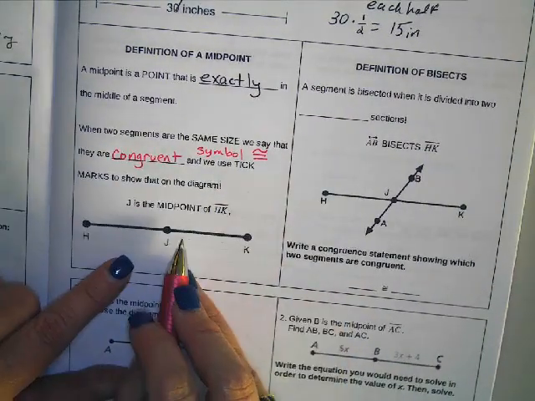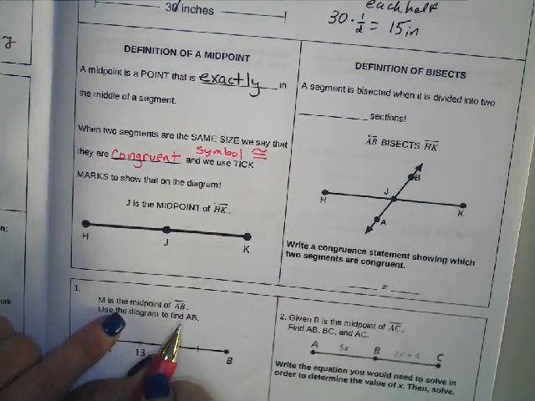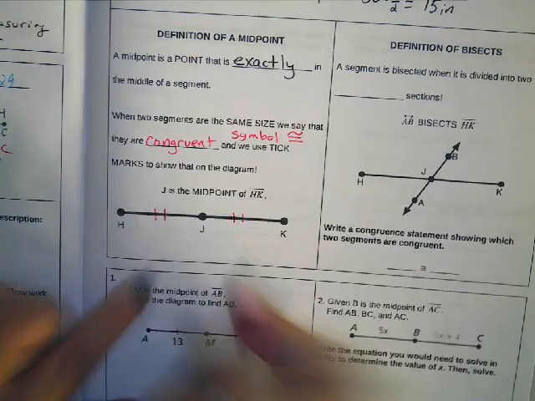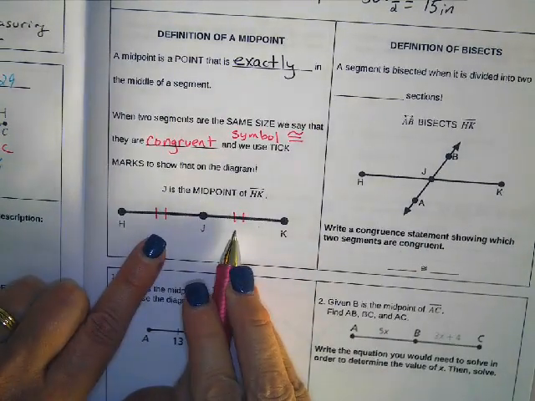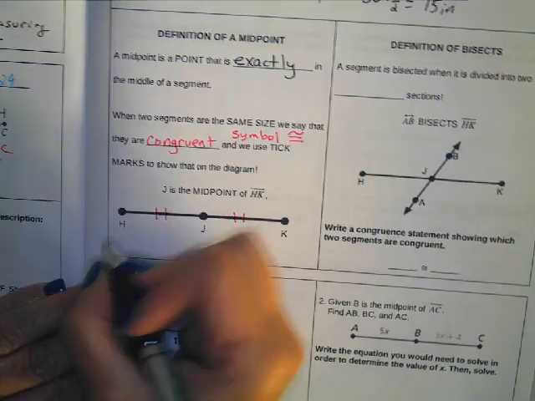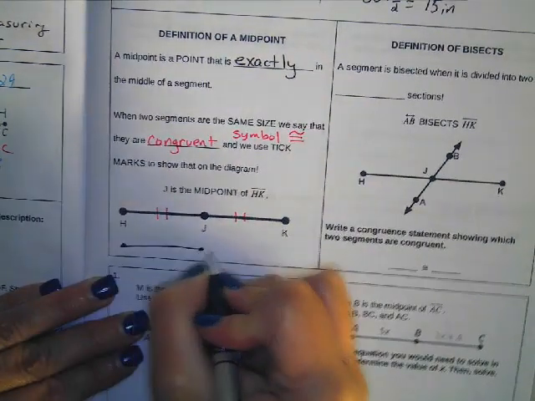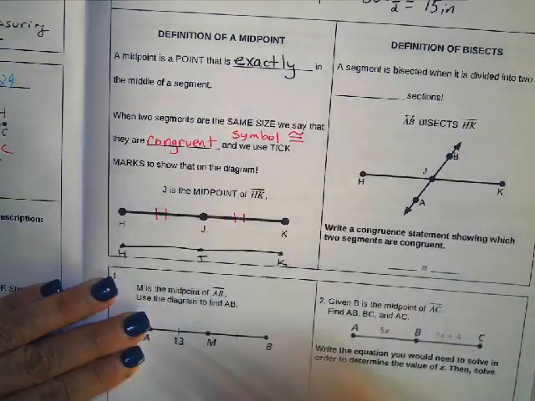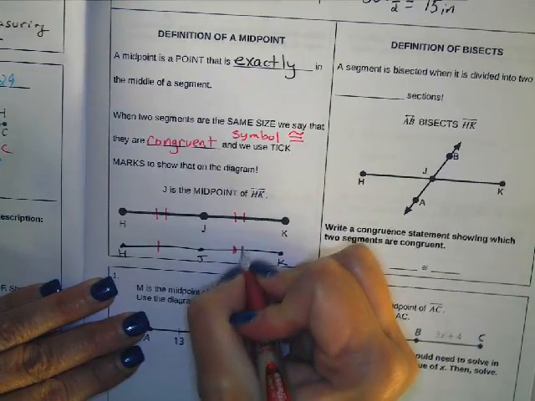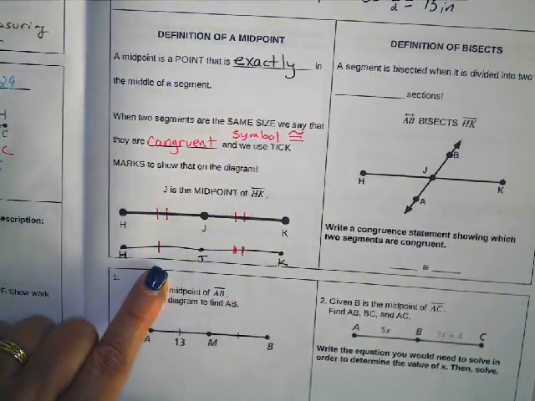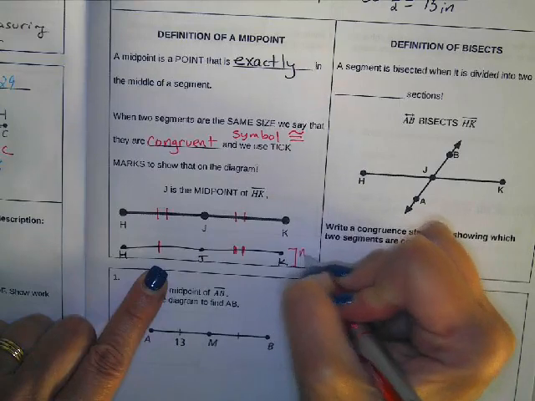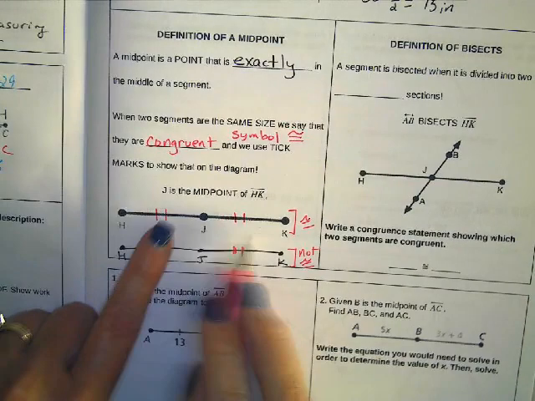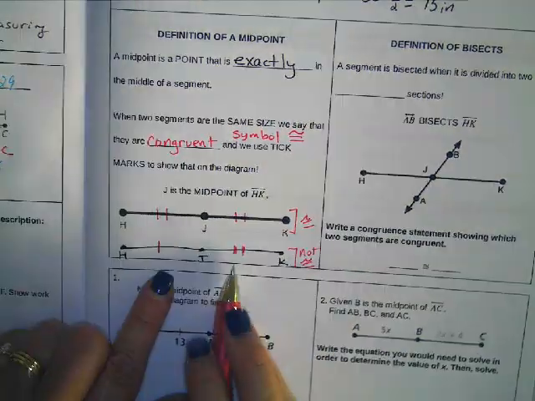And then on the diagram, we use tick marks to show that they are congruent. So tick marks might look like this. Because they have the same tick marks, we know they are congruent. If I had this same segment HJK, and I have this, now these have tick marks, but they're not the same, so this would be not congruent. These two segments are congruent, so the tick marks have to match in order to indicate congruency.